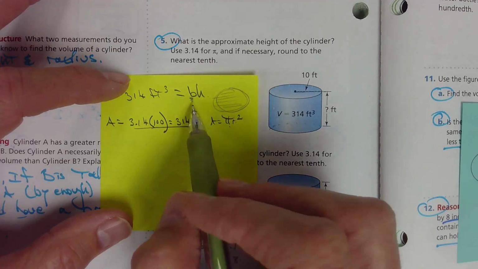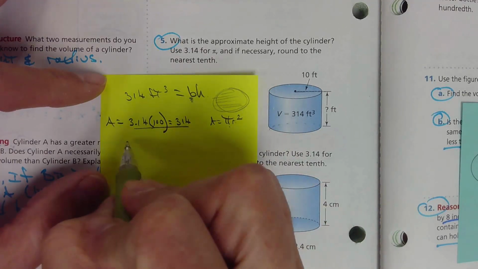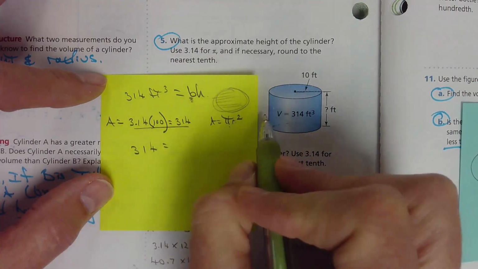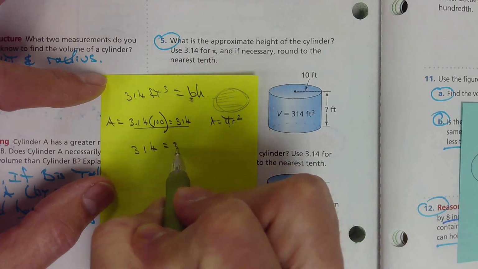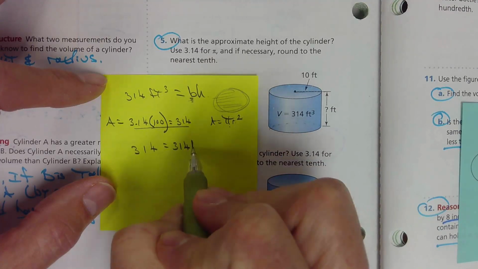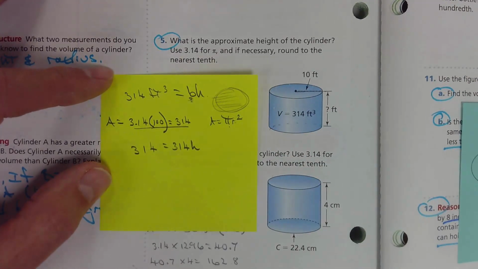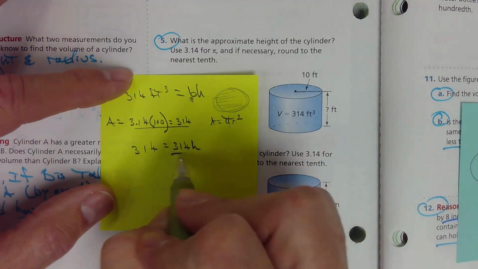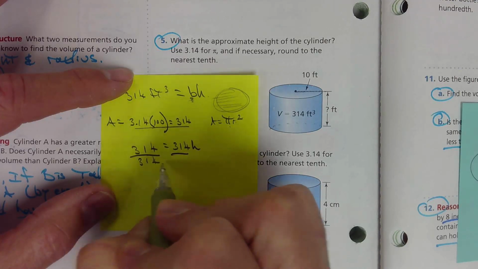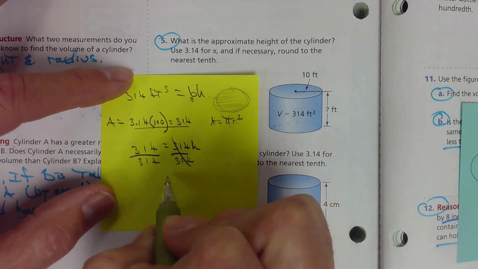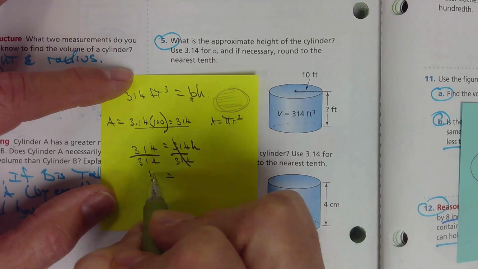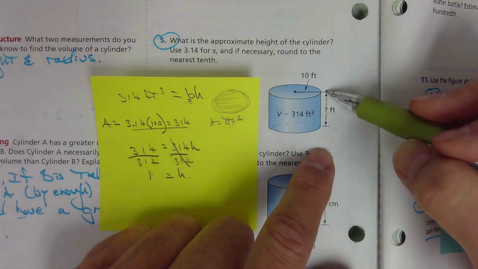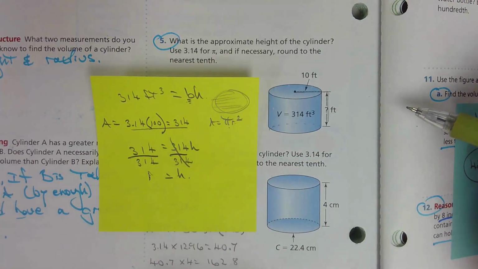The base is 314. So I can rewrite this now as the volume, which is 314 feet cubed, equals, what's the base? The base is 314 times h. Looks pretty easy now. You want to find out what the height is, right? That's what they're asking. So 314 divided by 314, they cancel out. So we have 1 equals h. So for number 5, the height is 1. All right.